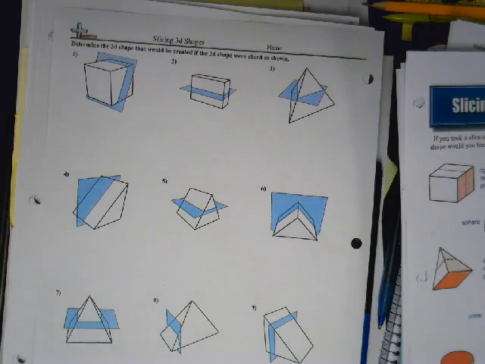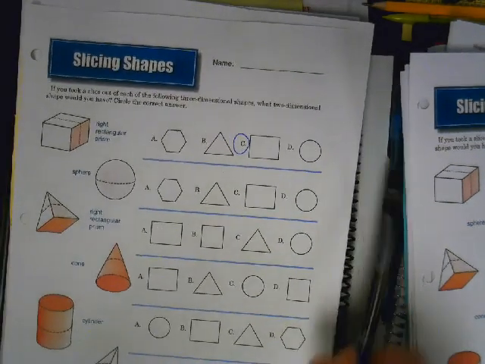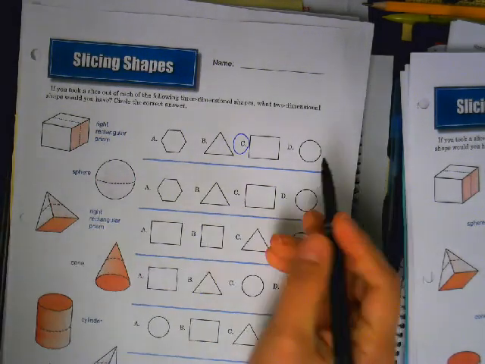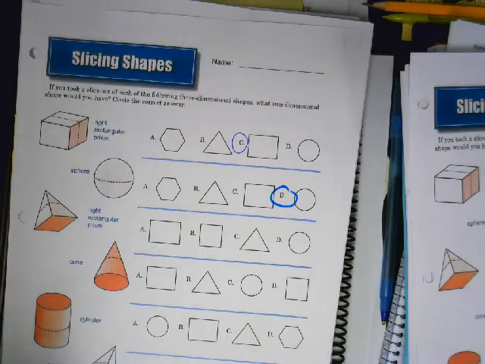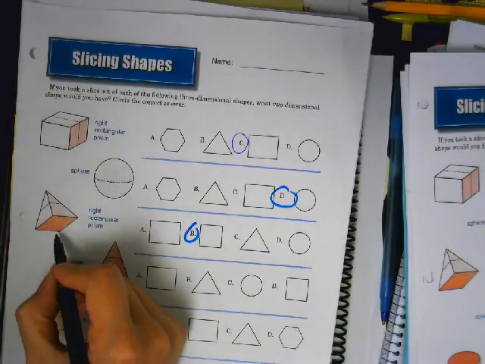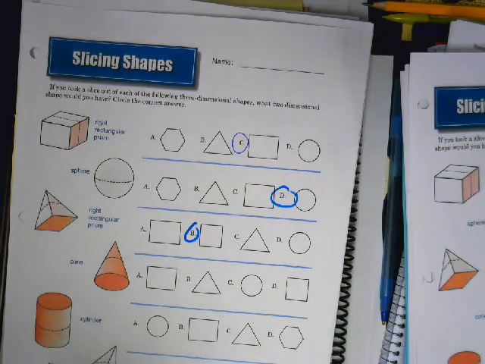Let's go over these answers. On the front side first. Number 2, because we already did the first one, sphere. What is it? D. D, very good. Right rectangular prism? B, because the bottom is a square. When it comes to these, you have to look at the bottom part. Okay, letter C.